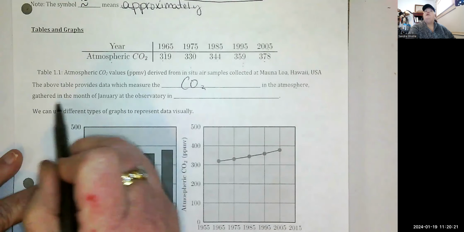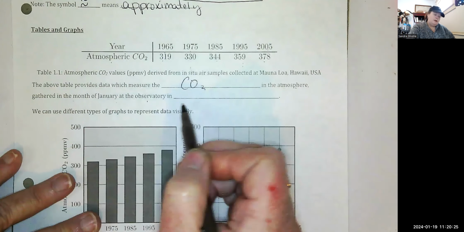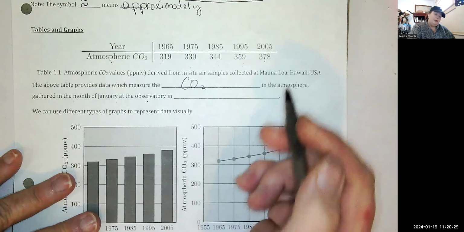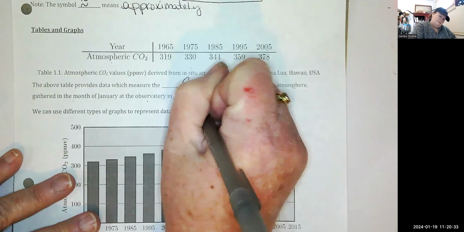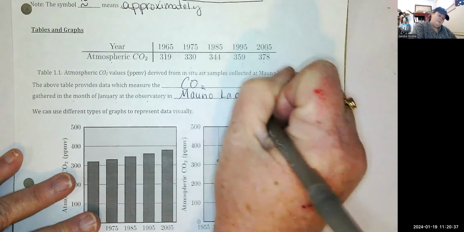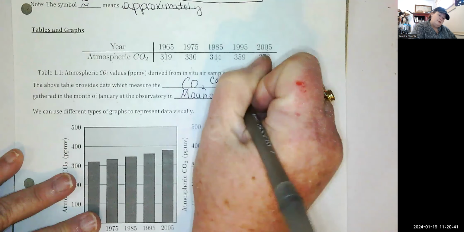Gathered in the month of January at the observatory in where? Mauna Loa, Hawaii. I'm going to put carbon dioxide here so you know this. Carbon dioxide.